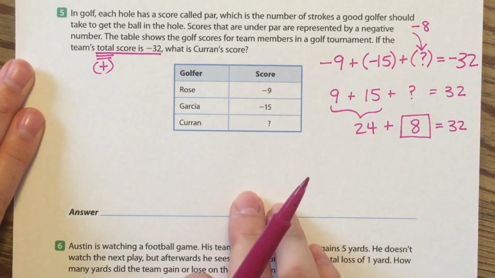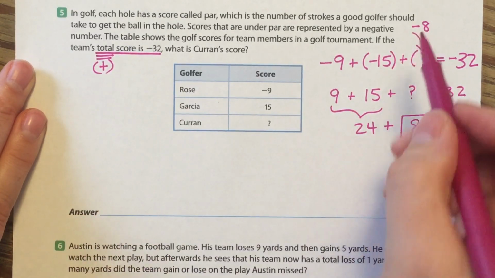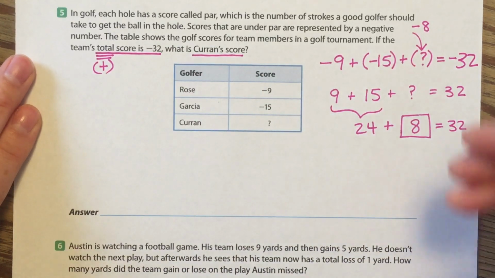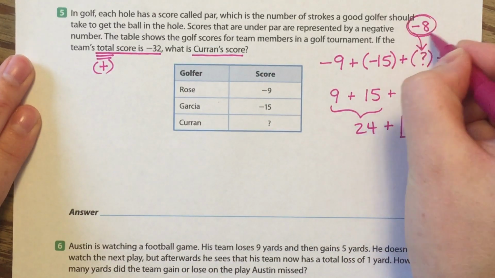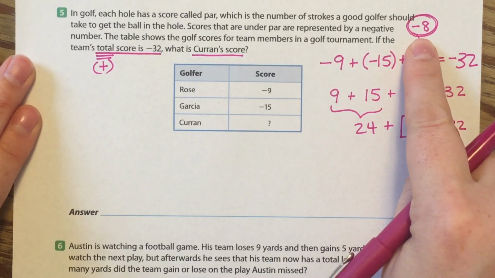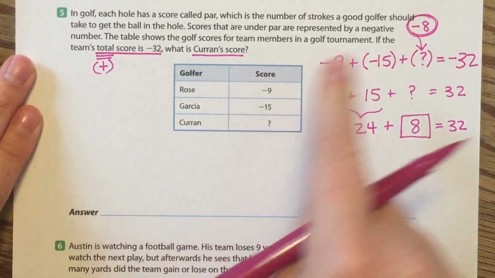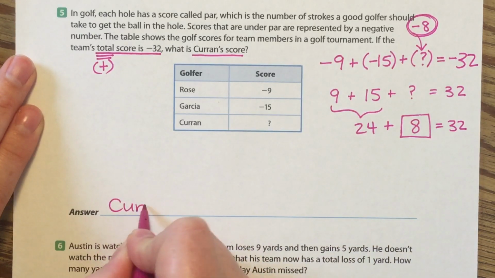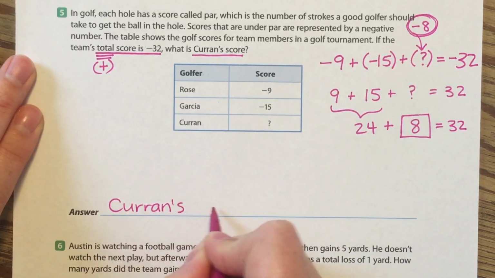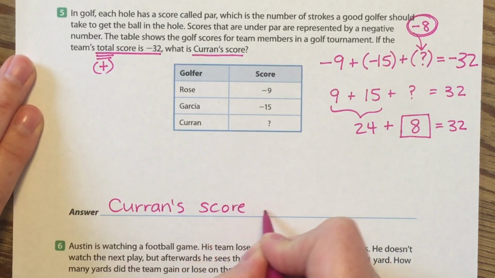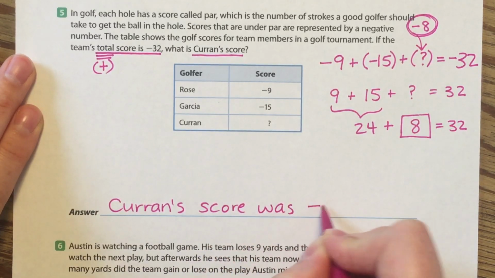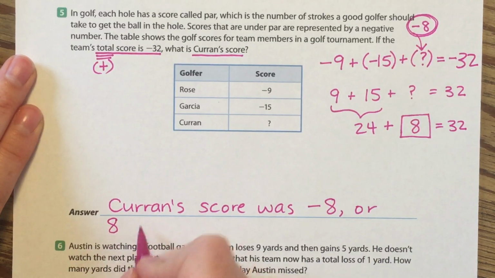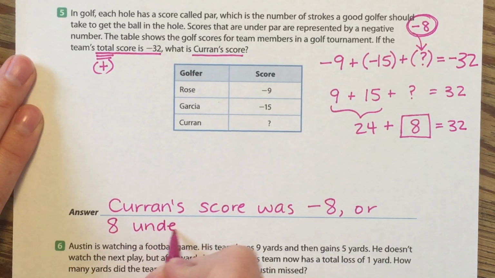So, I showed my work up here. The question is asking, what is Curran's score? So make sure that when you state your final answer, you put the negative result there. Since it's asking you a question in words, you should respond in words. We'll say Curran's score was negative 8, or in golf terminology, 8 under par.